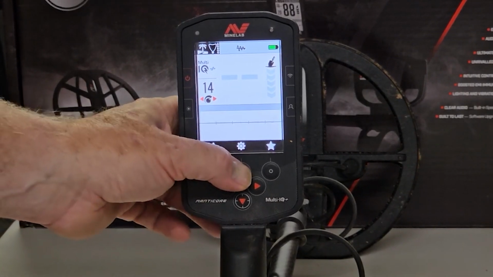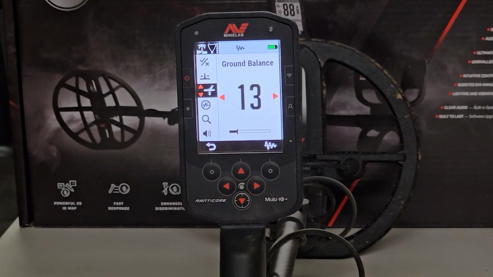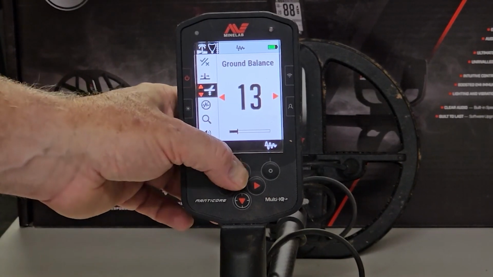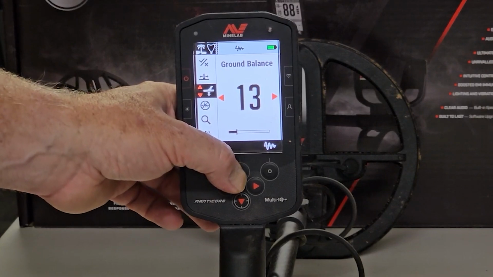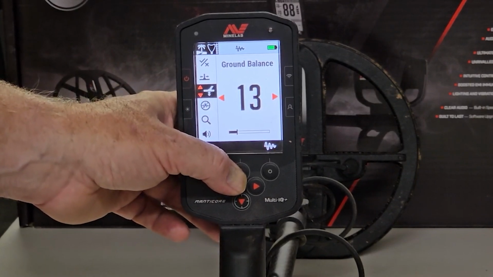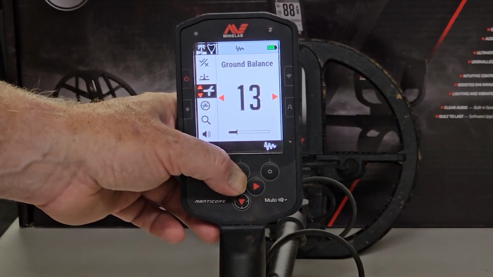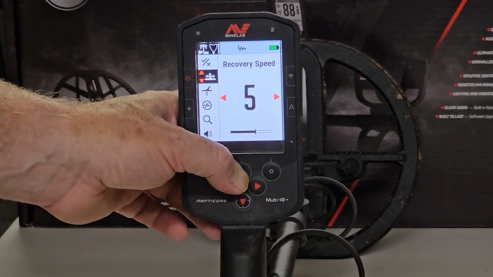So if we go out of here, go back up to our settings again. So ground balance, you can set that to tracking if you choose, if you want. It's not really necessary, but sometimes you may need it if your beach is giving you some fits. You may want to try that first to see if it quiets down the machine.